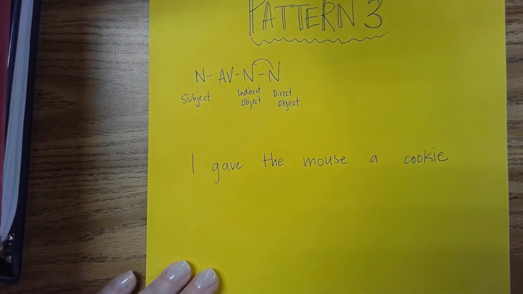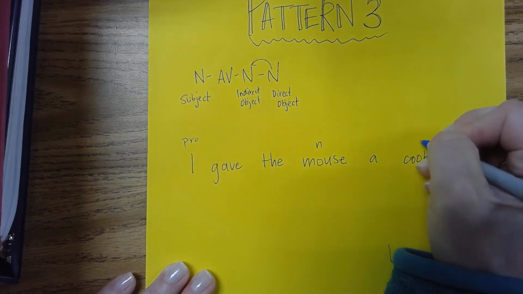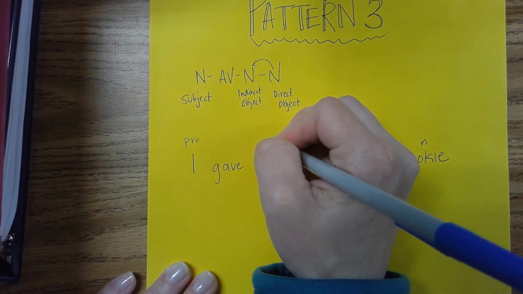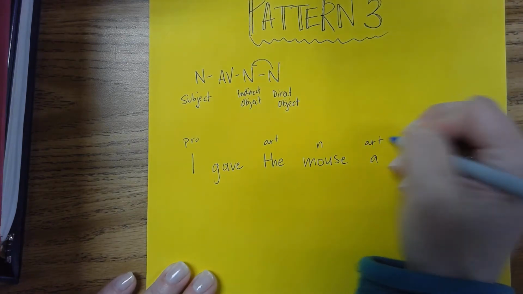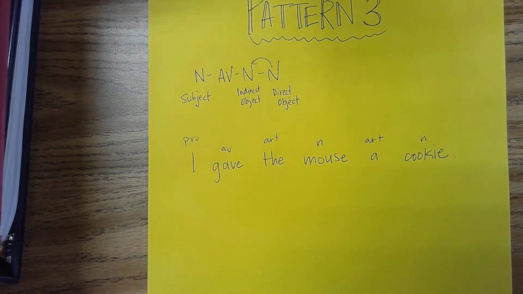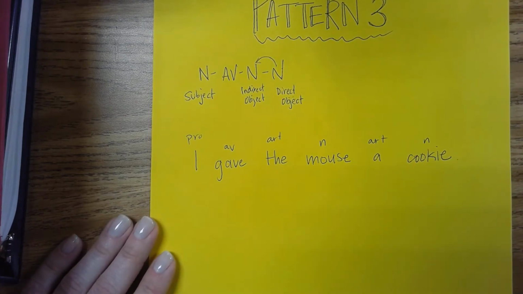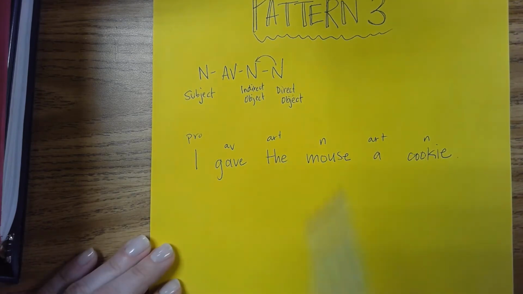Okay, let's label. I is a pronoun. Mouse is a noun. Cookie is a noun. Which I? No, nothing. Which mouse? The mouse. Which cookie? The cookie. And then here's my action verb. So, in this sentence, I gave what? A cookie. To whom? The mouse. So, I gave cookie mouse.